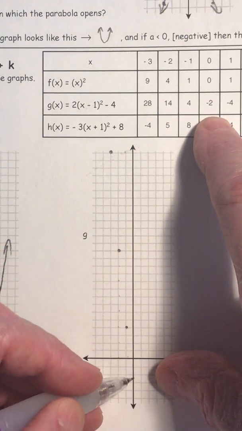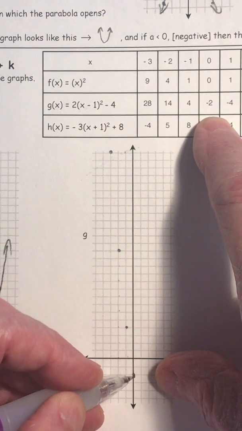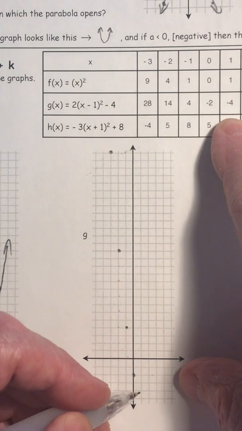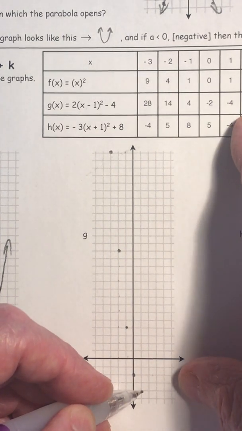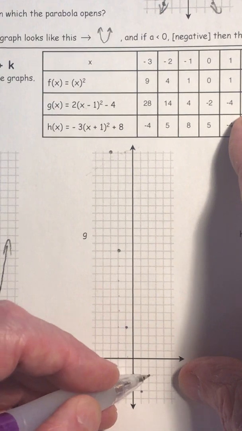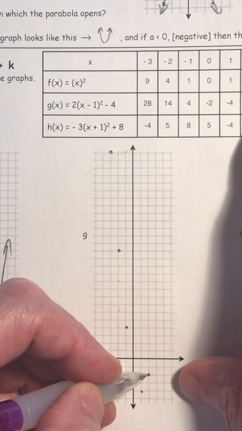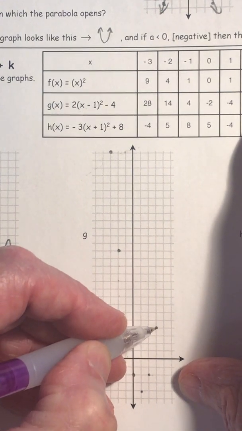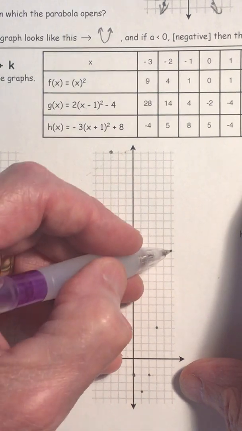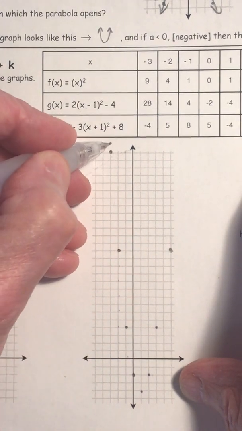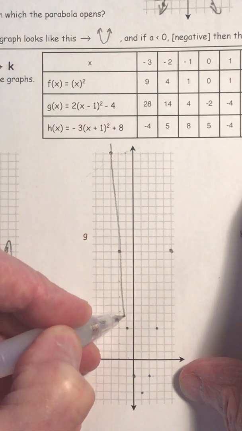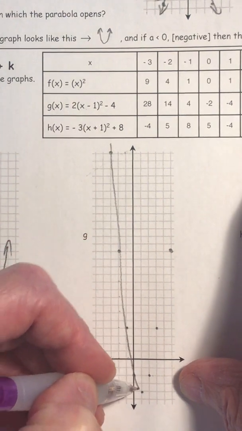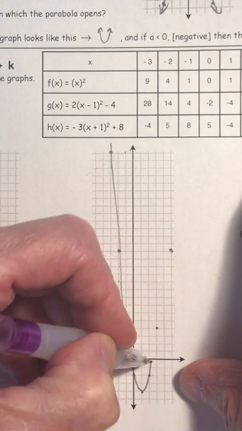At 0, we got -2. At 1, we've got -4. And then at 2, we've got -2 again. And at 3, we've got 4 again. And at 4, we've got 14 again. So there's the graph of that, the g of x function.